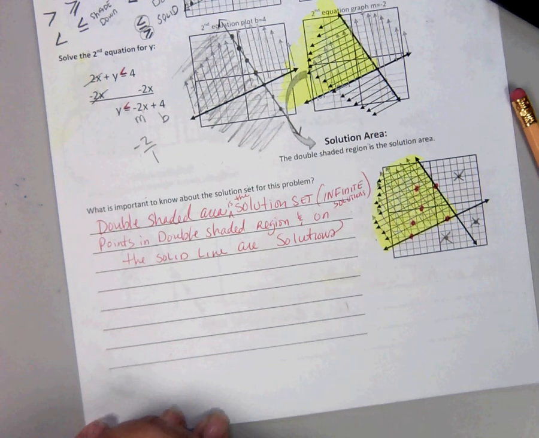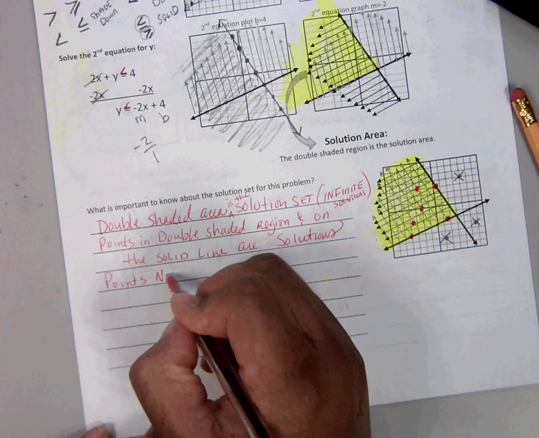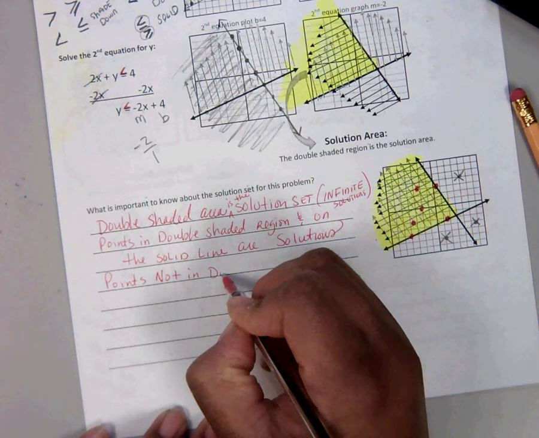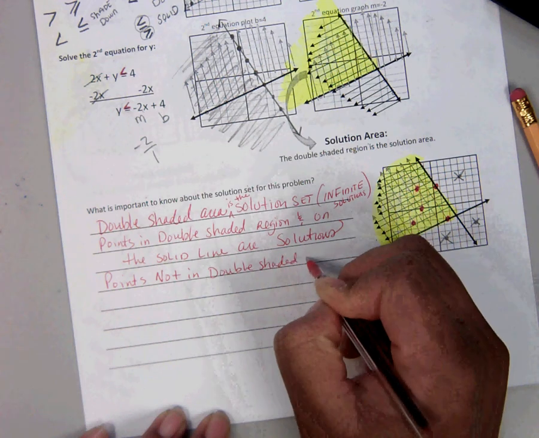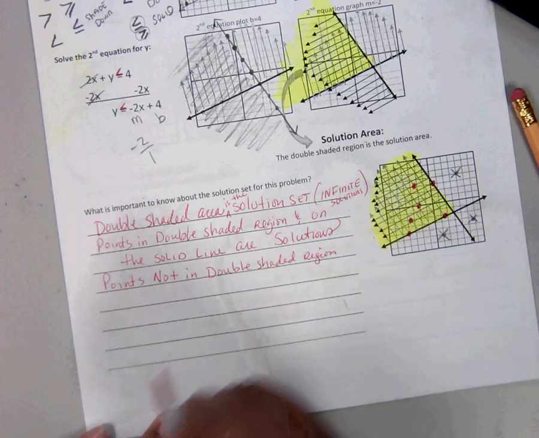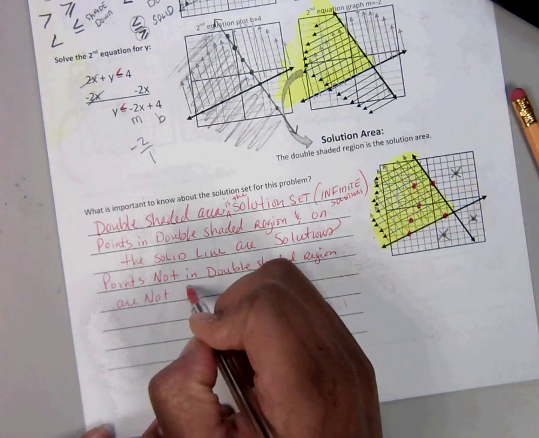Okay, what else? Okay, the points not in the double shaded region are not solutions.